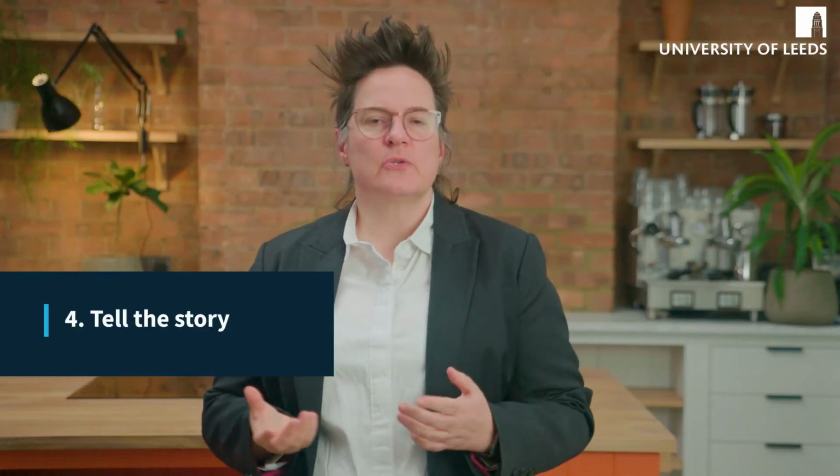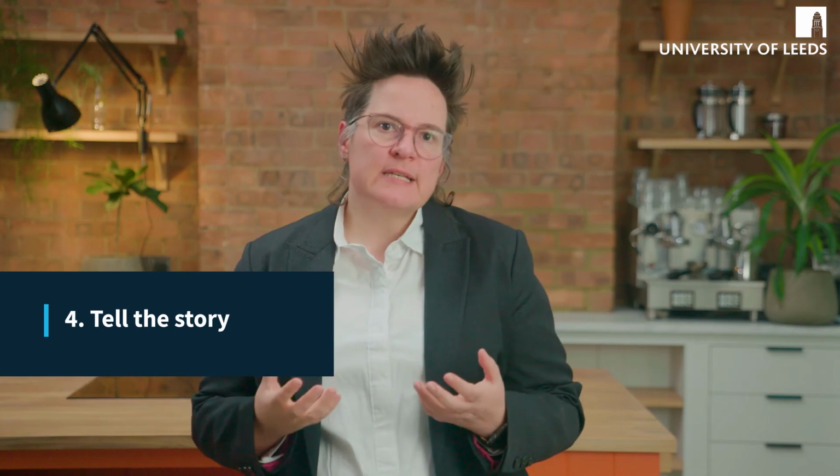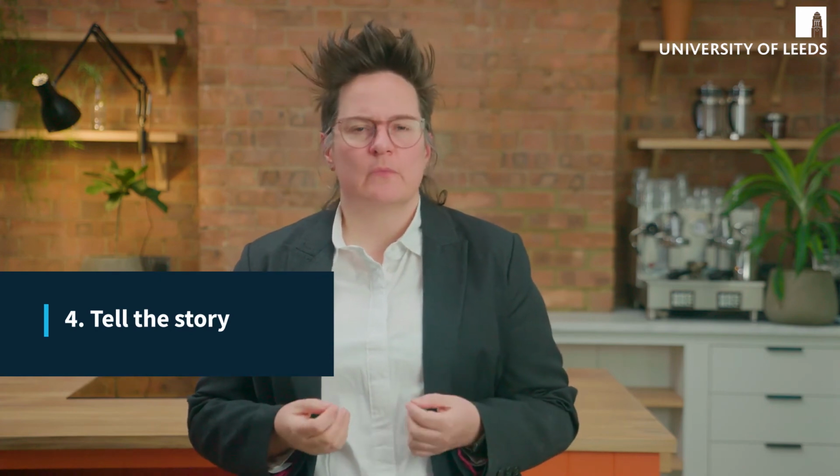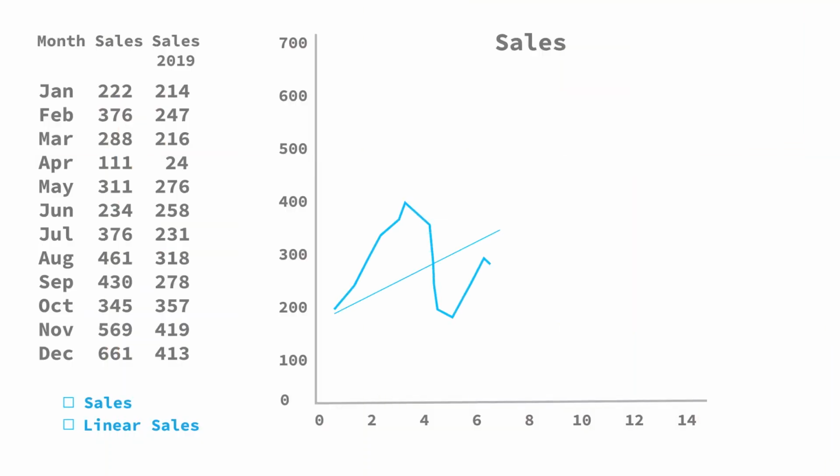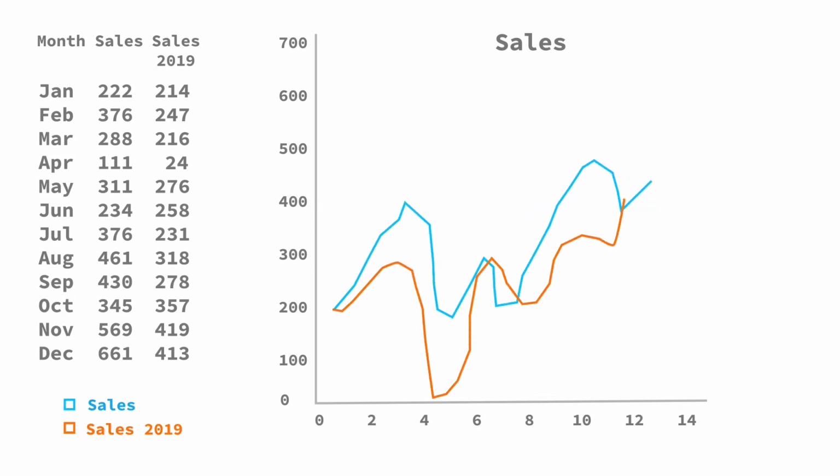4. Tell the story. Remember that presenting data is about telling a story. What's the data telling you, and how can you tell that story to your audience? You can use trend lines or indicators to make sense of more complex graphs. Show targets or year-on-year changes to give context for your numbers. Are the numbers good or bad?